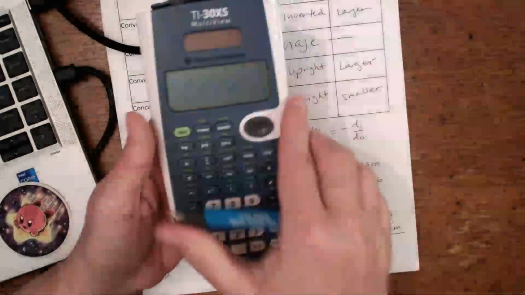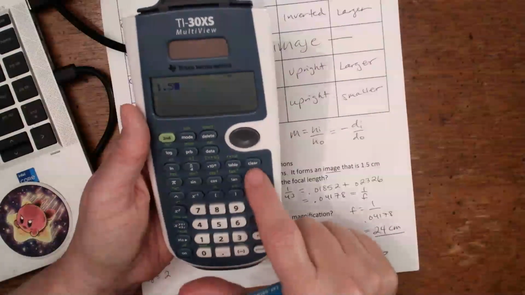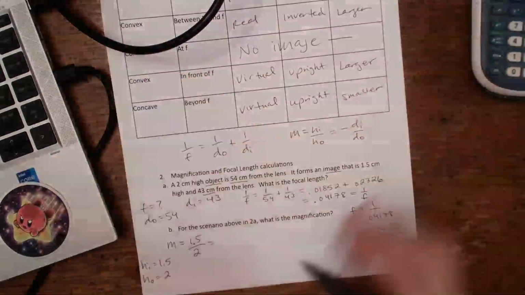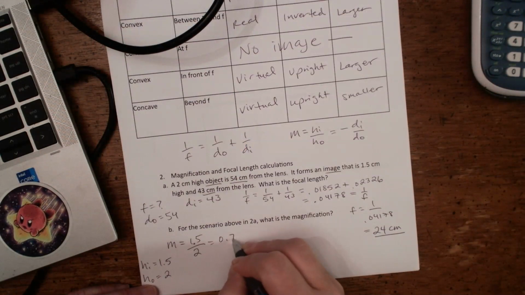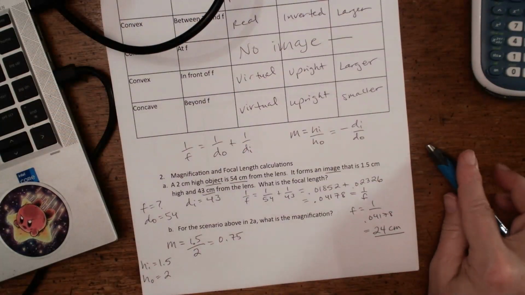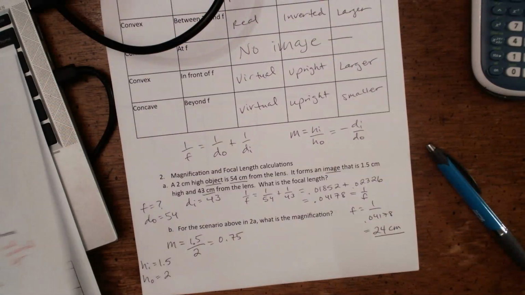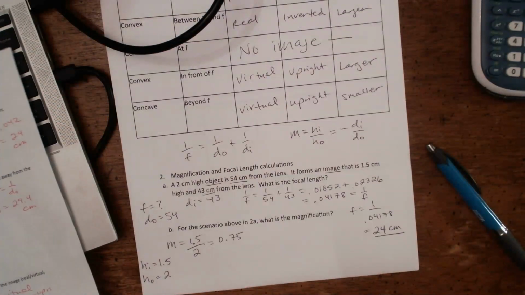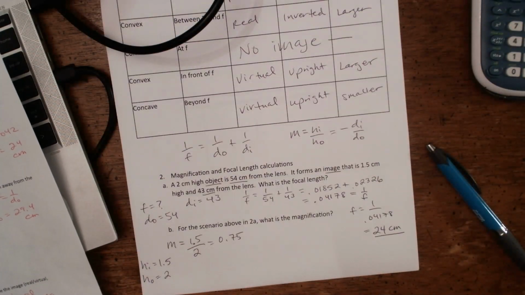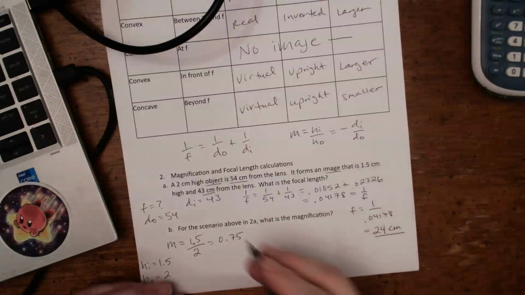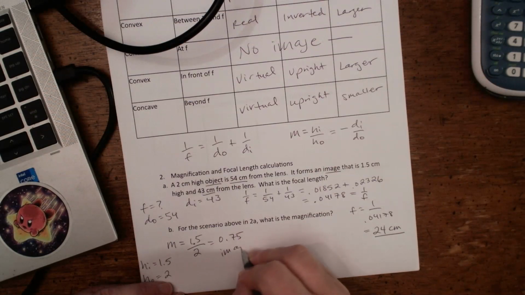So 1.5 divided by 2 is 0.75. So my image is reduced. My magnification there is less than 1. So image is reduced.